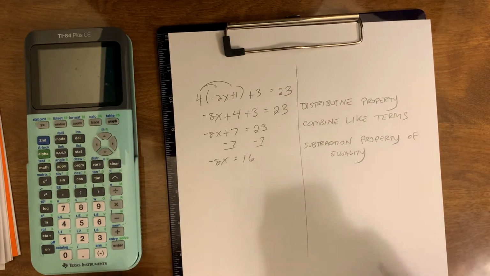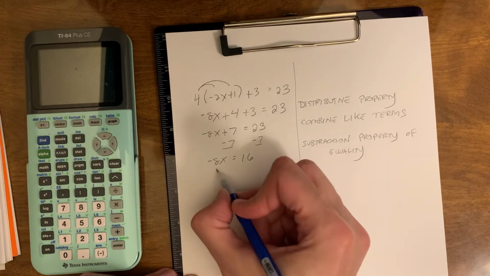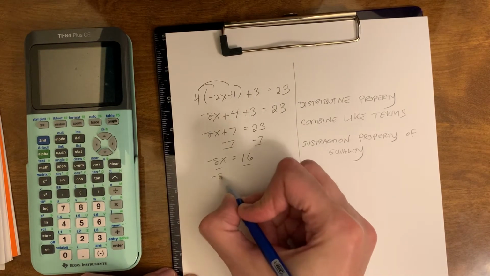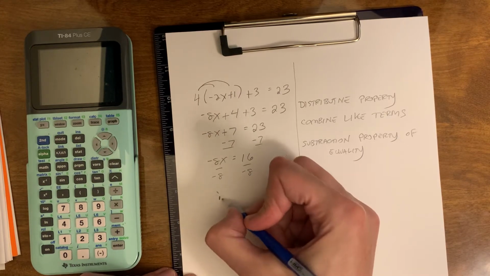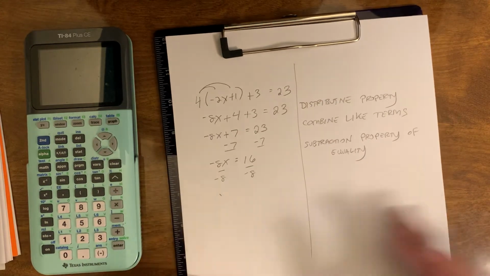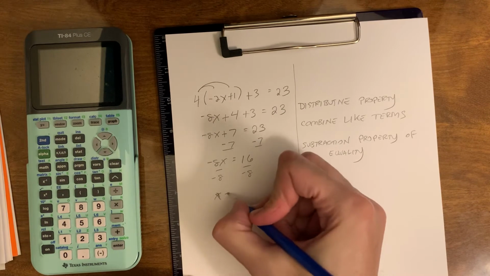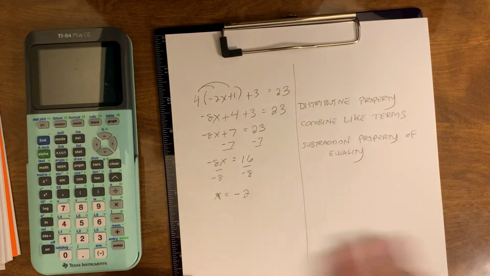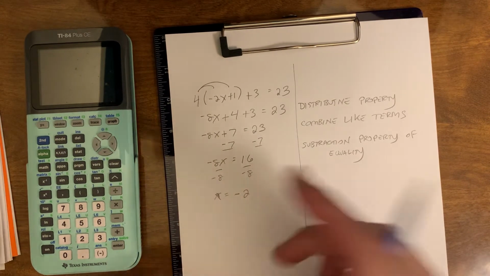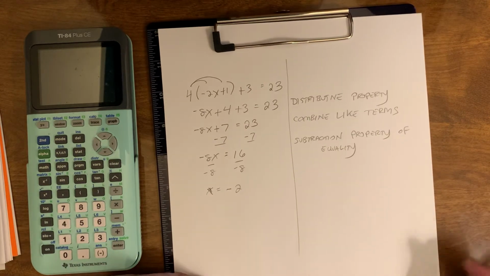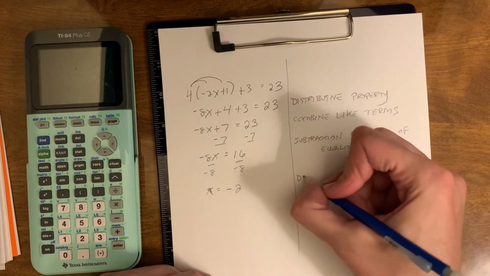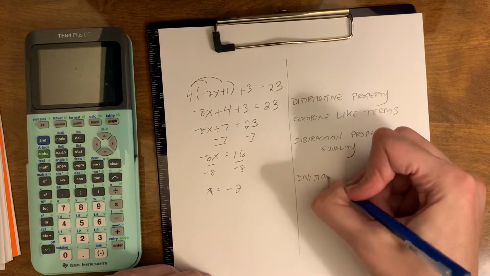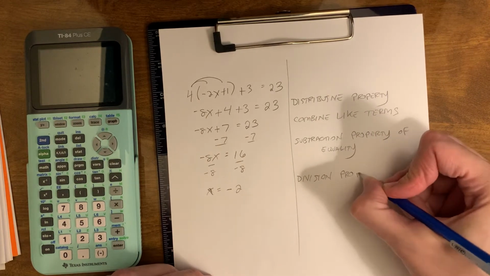Okay, now I got negative 8x equals 16. All I have left to do is divide both sides by the coefficient, which is negative 8. And I get x equals negative 2. What did I do? Well, I divided on both sides to maintain equality. So that's the division property of equality.